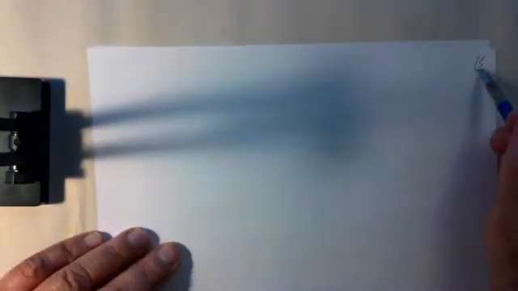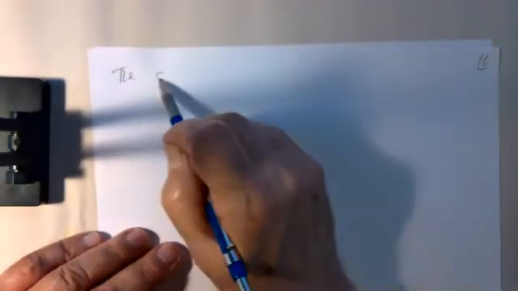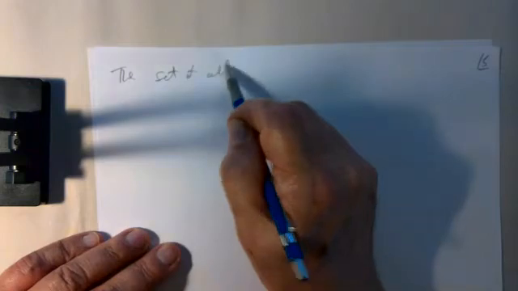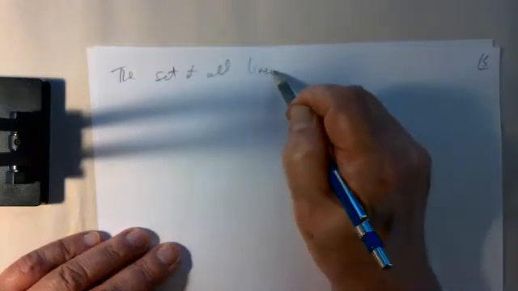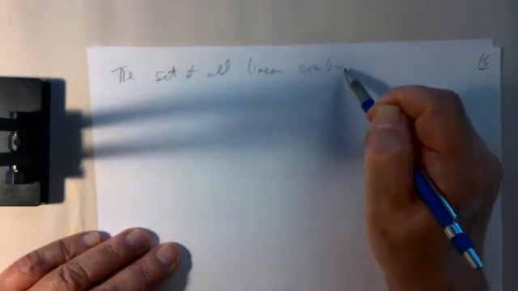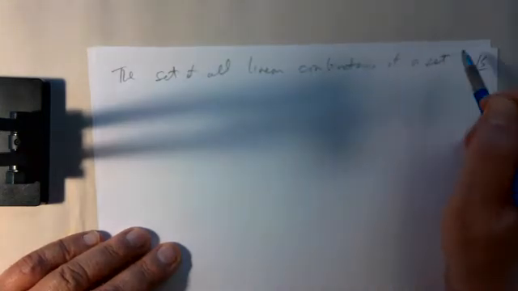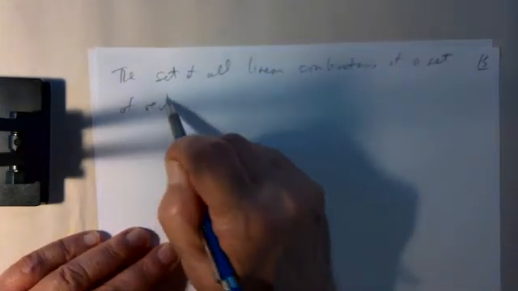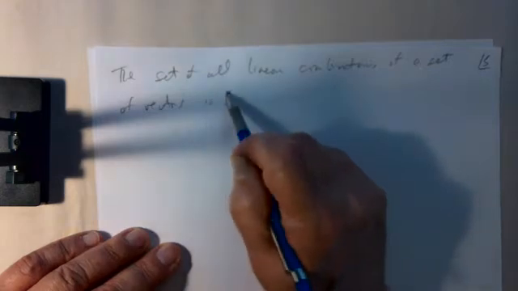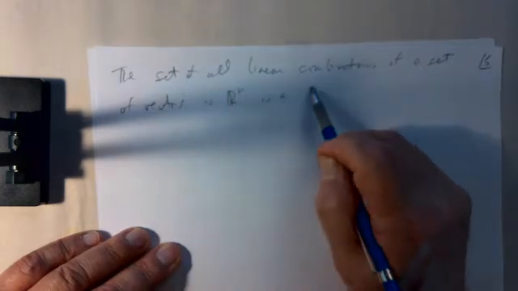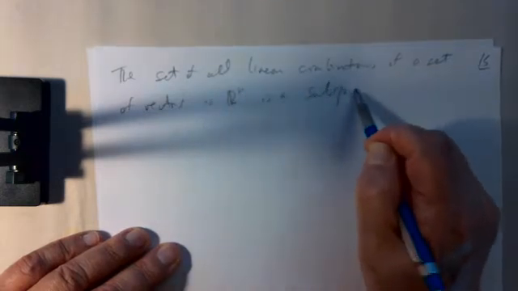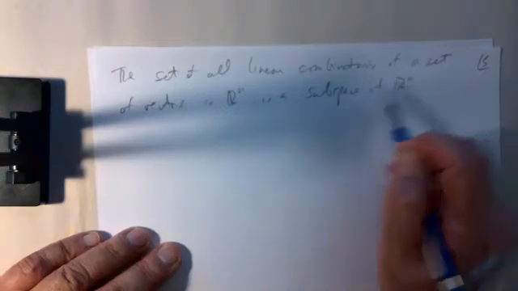Well, so we proved the theorem in the course that the set of all linear combinations of any set of vectors in Rn is a subspace of Rn.